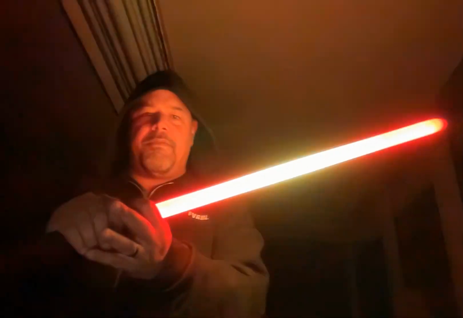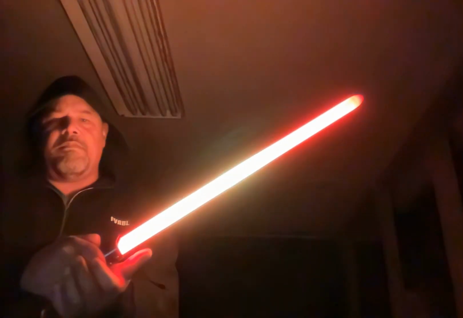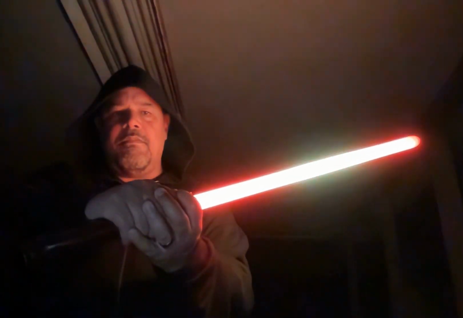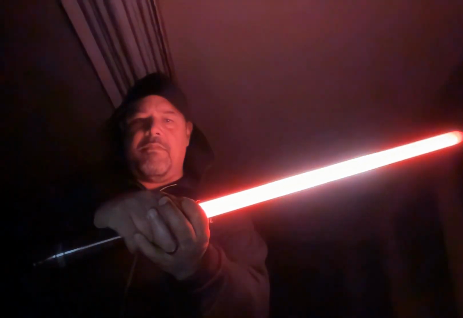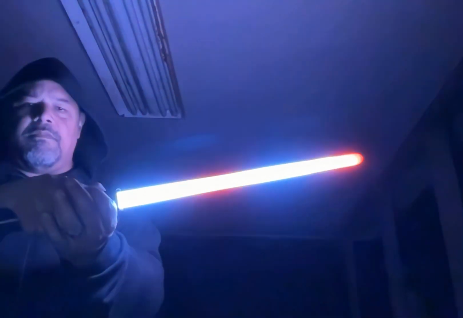And this is also an animated blade style. So you notice that random LED flicker gives it just a little bit of that, just a tiny unstable effect on the swing. Just a little bit.